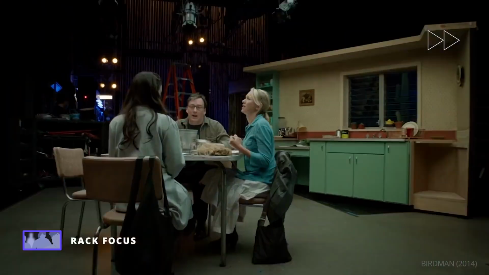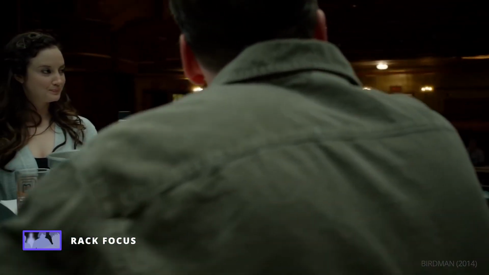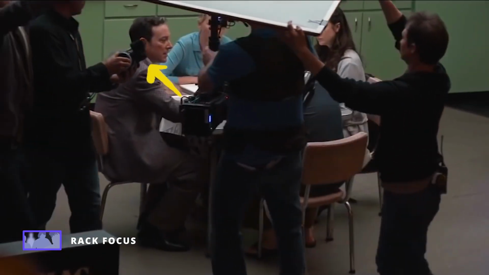Complex tracking shots require constant, precise focus racking, which is executed by a focus puller using a follow focus.